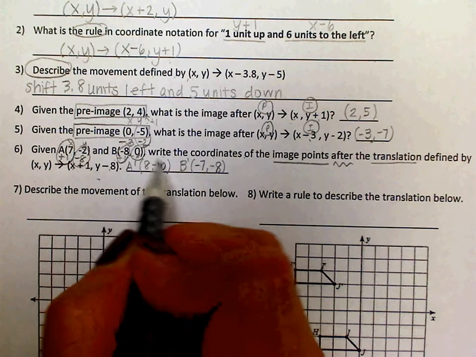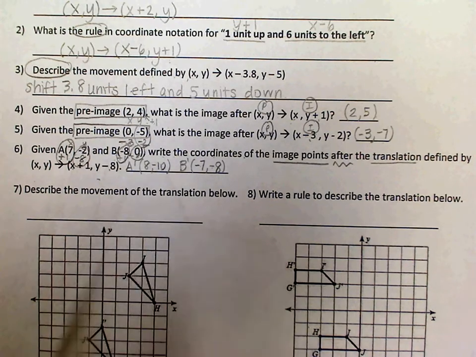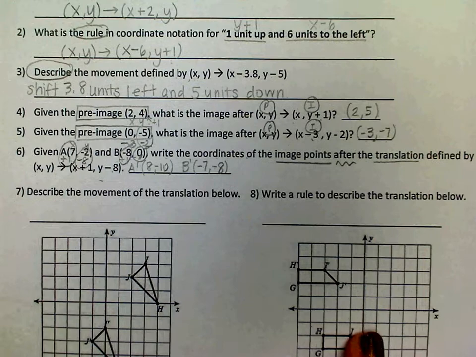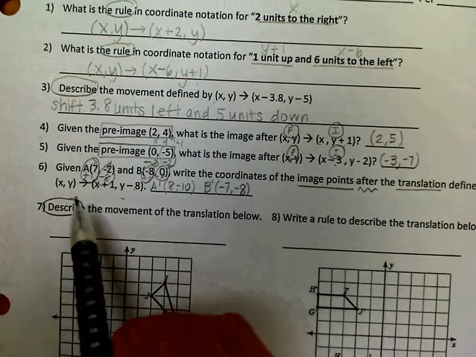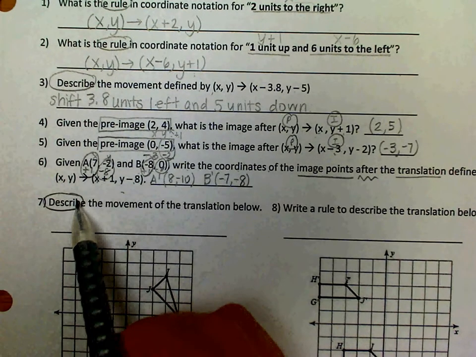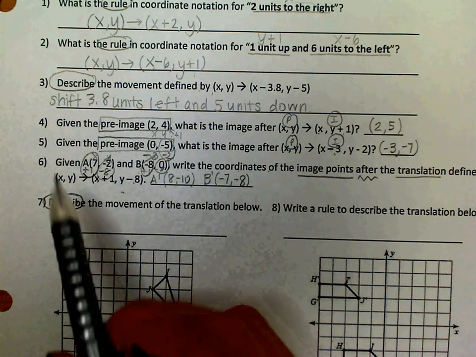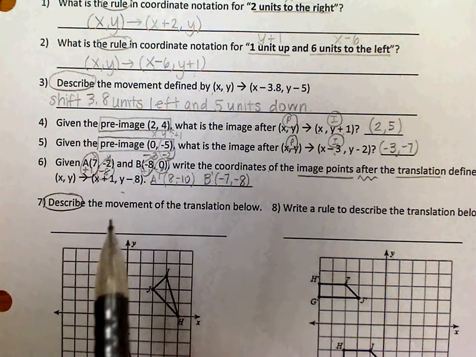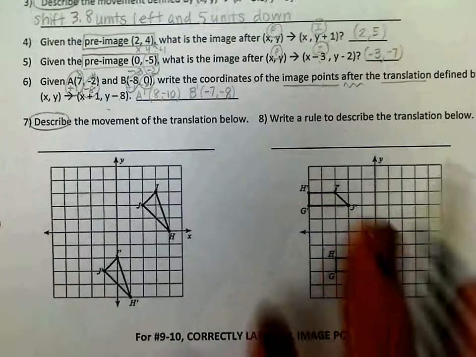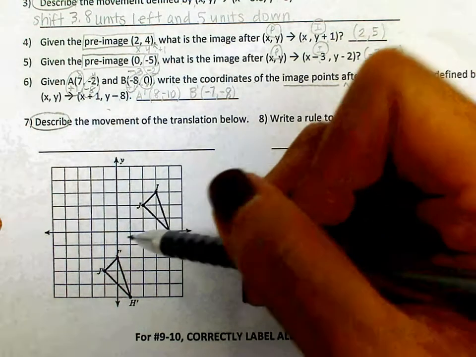Okay? Number 7. This says describe the movement. Well, think about where we already saw the word describe. Where do you see the word describe in previous problems? Yeah, number 3. And what did we do there? We literally wrote out the words, so that's what we should do here. But this time, we're given a pre-image and an image. So let's look at the pre-image.